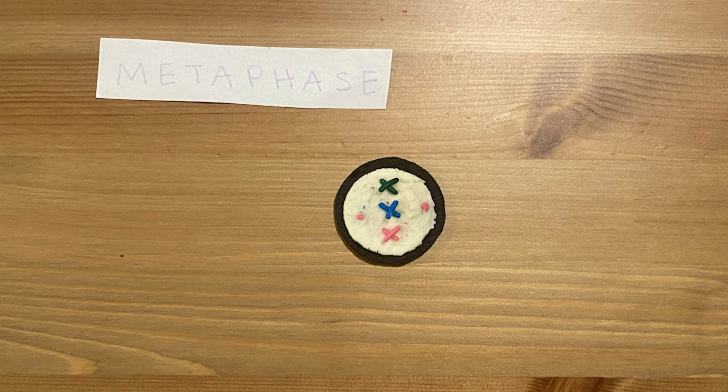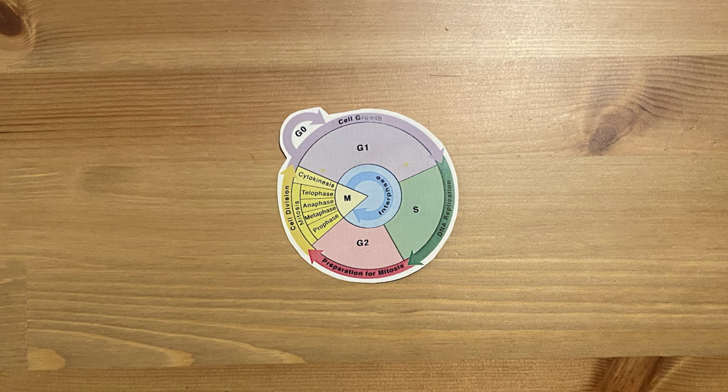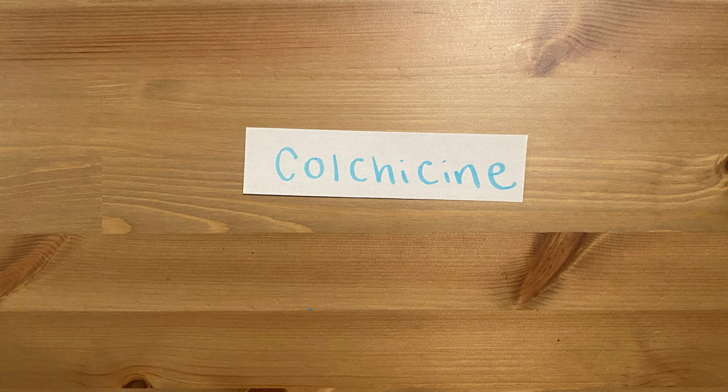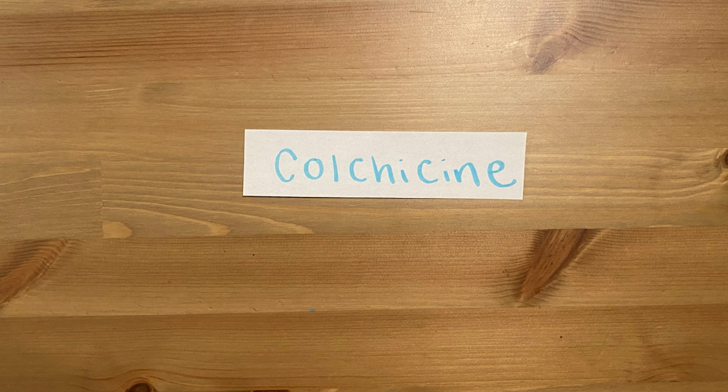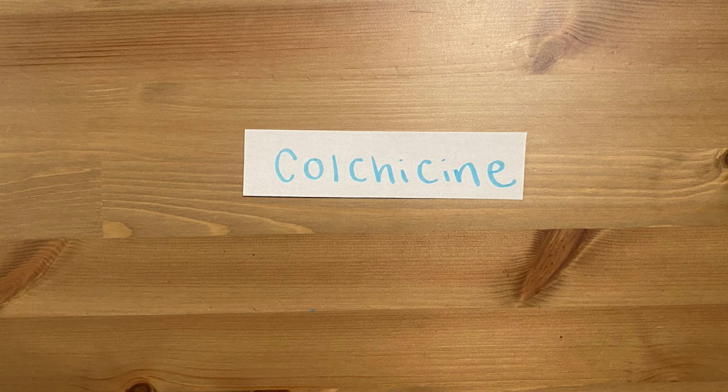But what happens if mitosis goes wrong and the cells get stuck in one stage? When a cell is exposed to certain drugs or chemicals, it can cause disruption of the cell cycle. For example, colchicine, which is an anti-mitotic drug, binds to the tubulin and prevents the elongation of the microtubule polymer. The disruption in microtubule polymerization results in the inability of sister chromatids to segregate during mitosis.